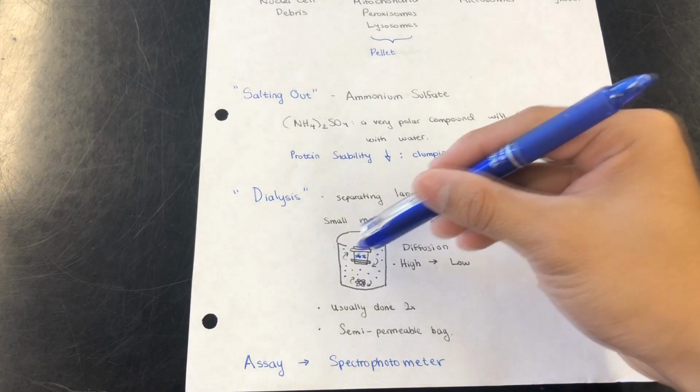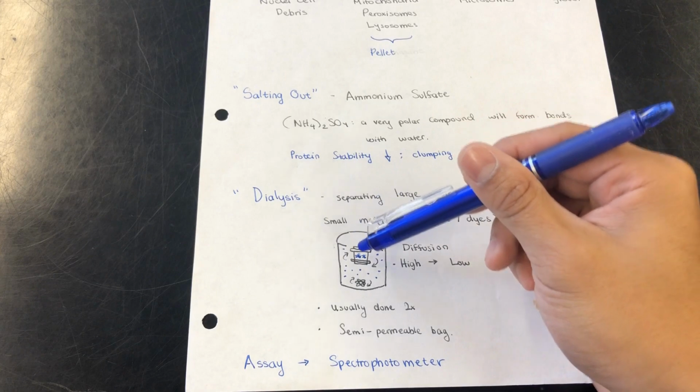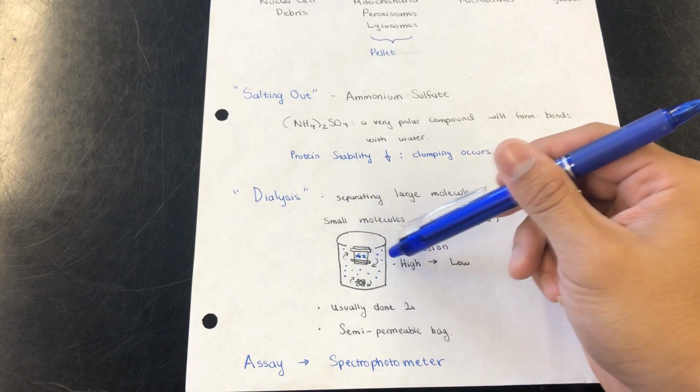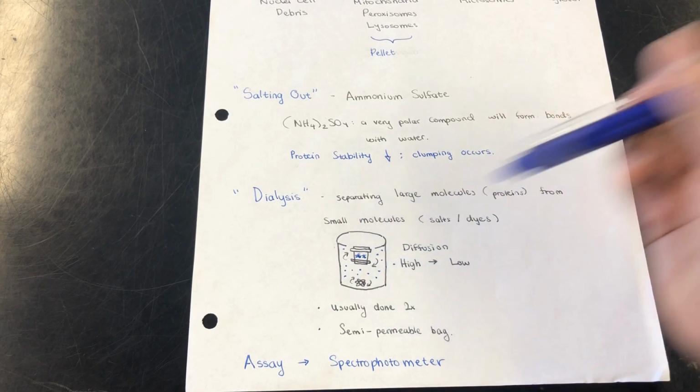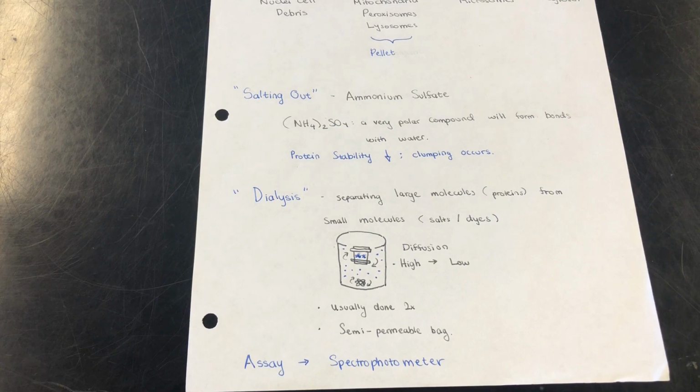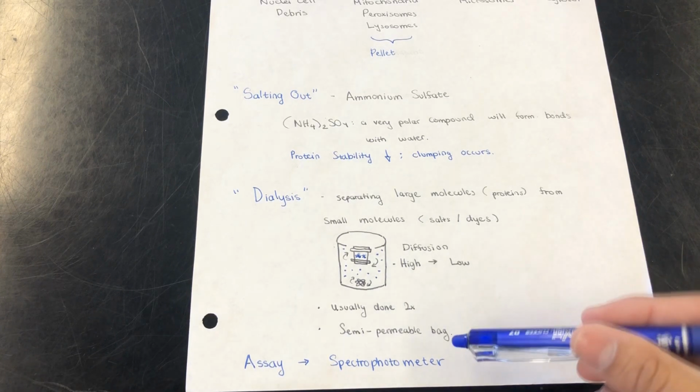When you spin it, diffusion from high concentration inside seeps out to low concentration. And because it's a semi-permeable bag based on size, only the small molecules will leave, allowing some type of purification for your enzyme. Usually done twice.